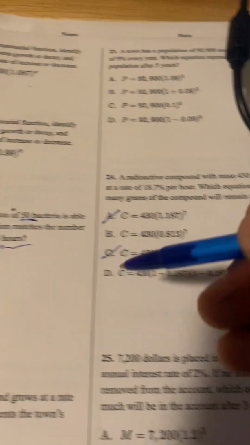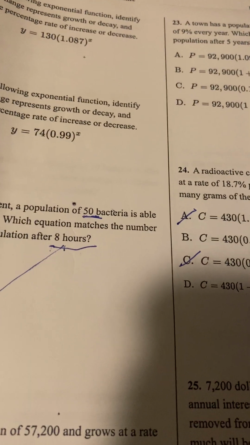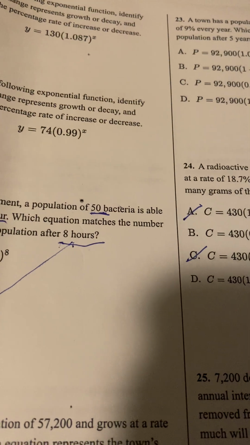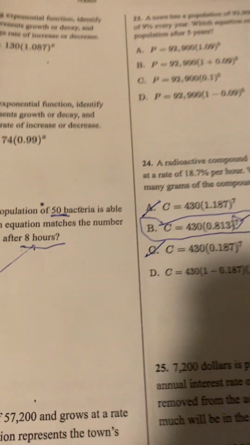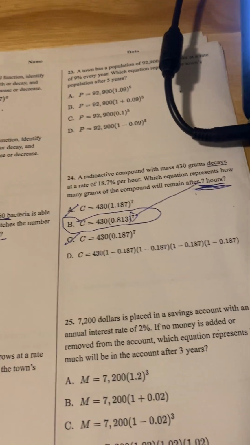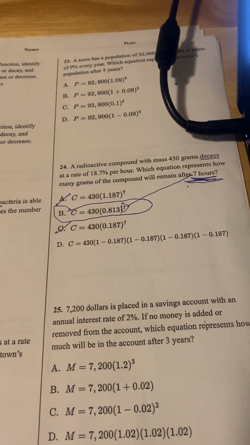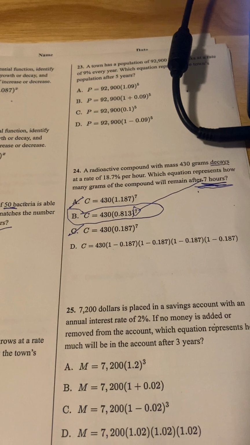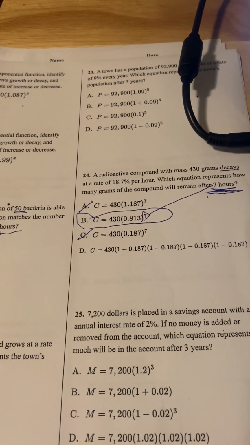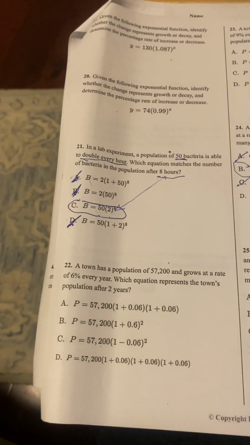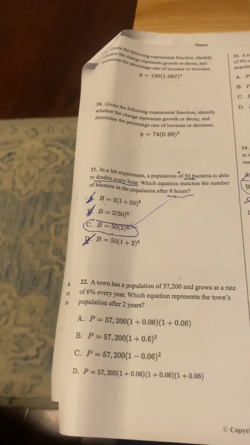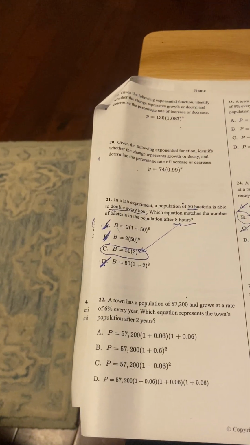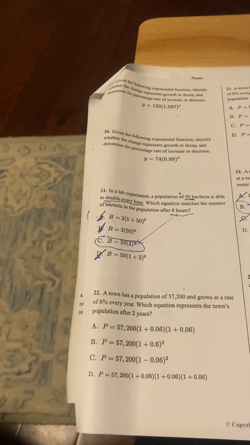If they did that 7 times, then D would be an answer too. Look for that just in case there are multiple answers. So those are the examples for the multiple choice. Remember, growth is going to be bigger than 1. I'll do one more example where it's a percentage of growth.